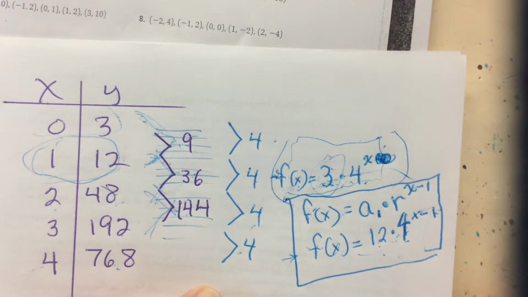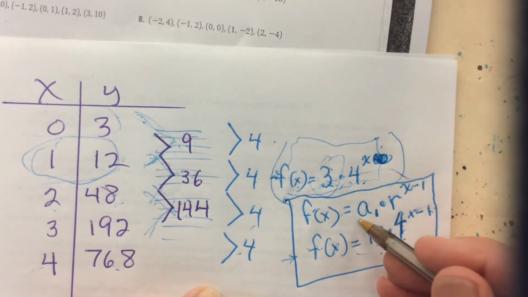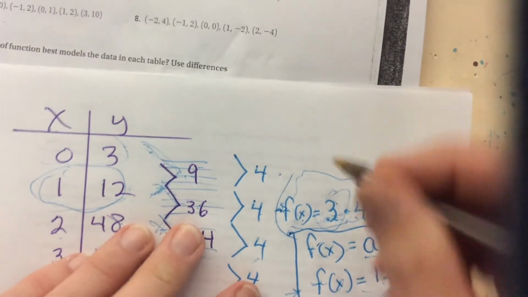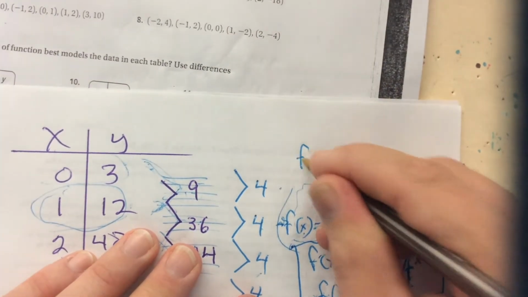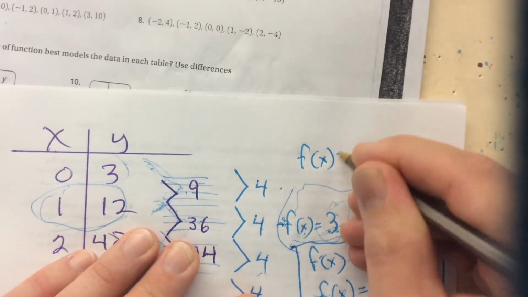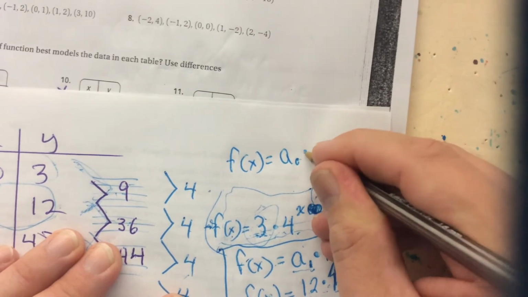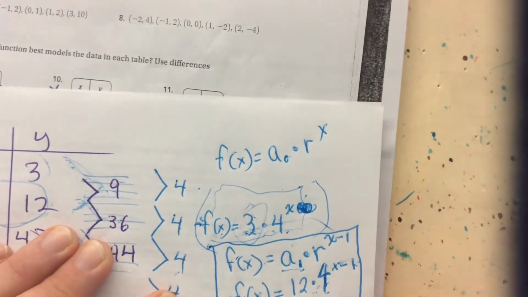Wait, so when you say value. Right. If we're talking about the first value, it's A1. If we're talking about the 0 value, then we're saying A0 times the ratio to the x. So when the 0 value.